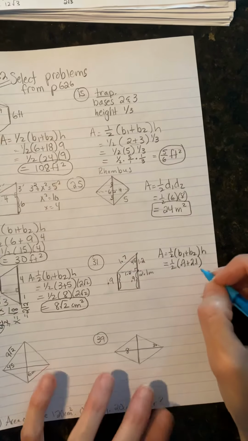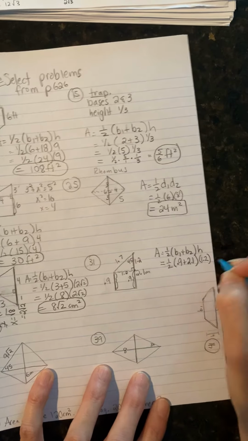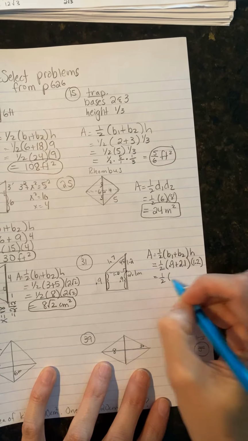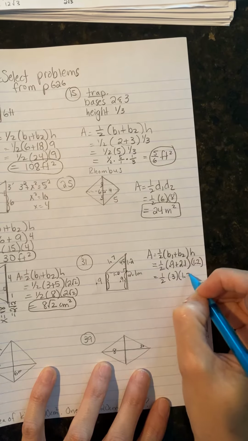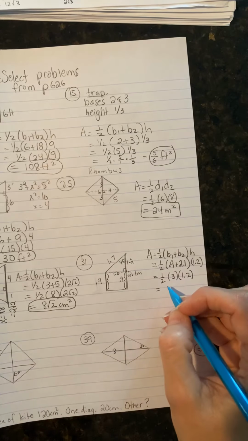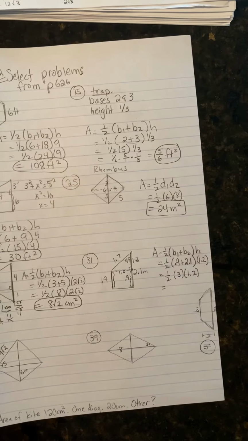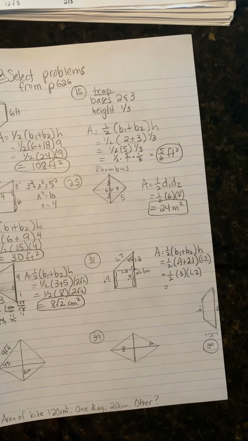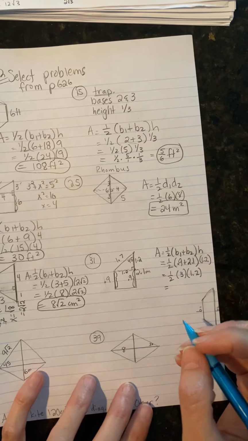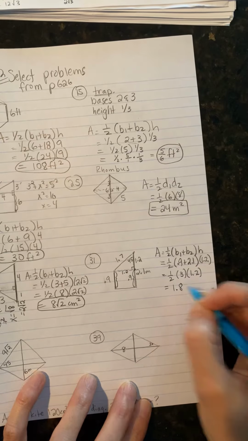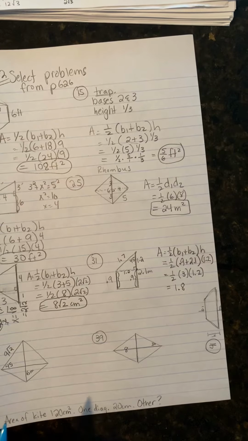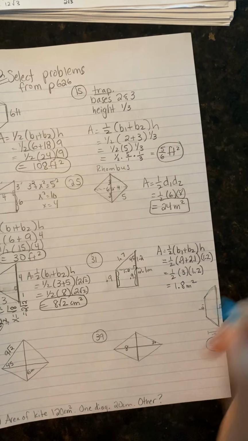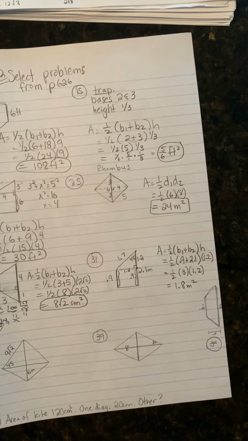We need this height, so 1.2. And this gives you 3, so it's 1/2 times 3 times 1.2. Since we've got decimals in the problem, we might as well write our answer as a decimal. Half of 3 is 1.5. 1.5 times 1.2 is 1.8. And that was measured in meters, so meters squared.